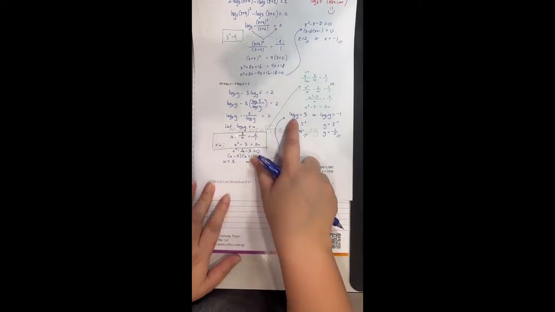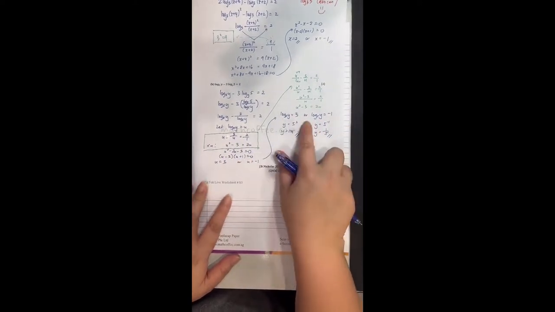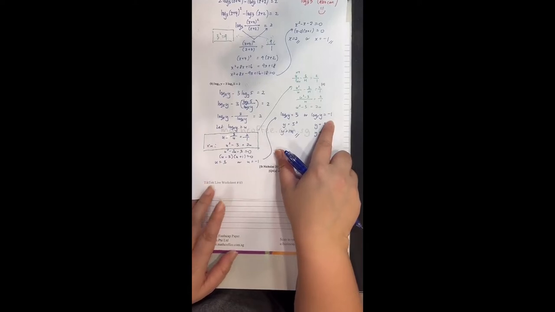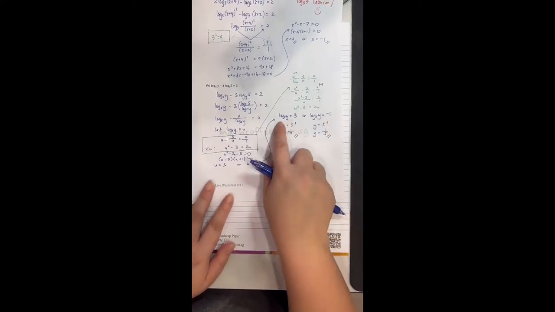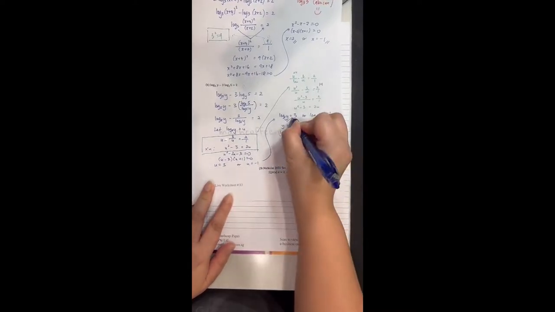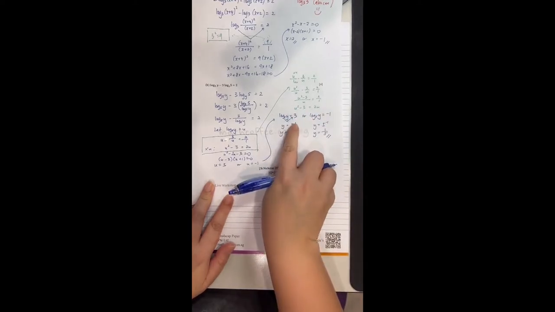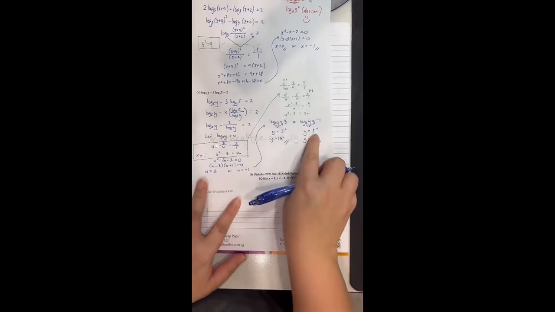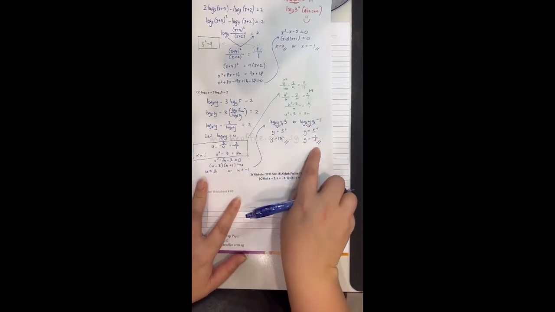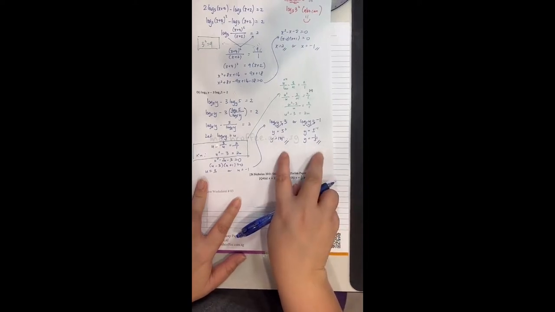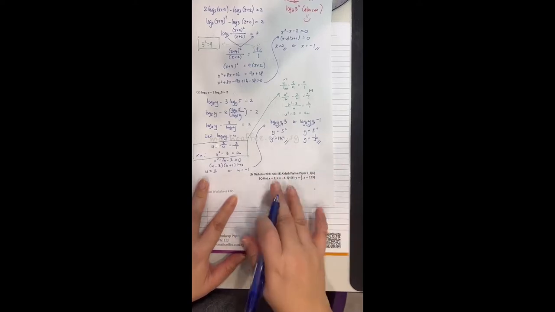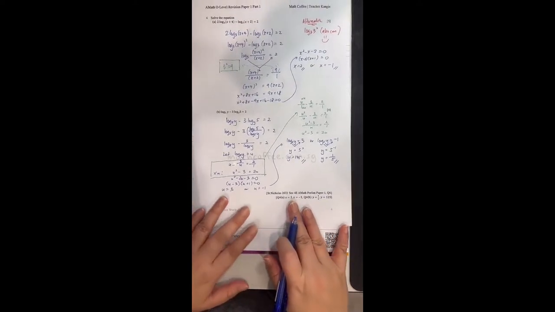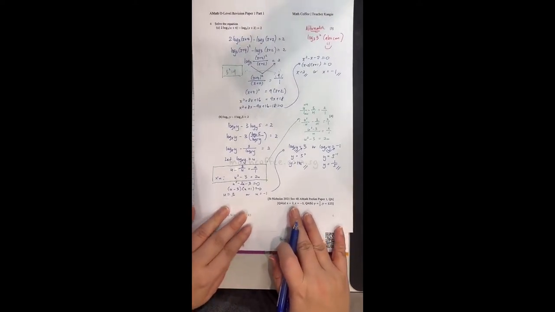So log 5y equals 3 and log 5y equals negative 1. So what I do is change to index form. 5 to the power of 3 equals y. 5 to the power of negative 1 equals y. And 5 to the power of negative 1 is 1 over 5. And that's how I get my y. Okay?